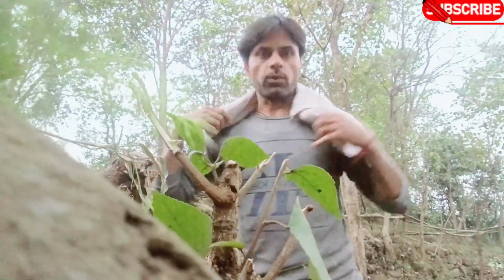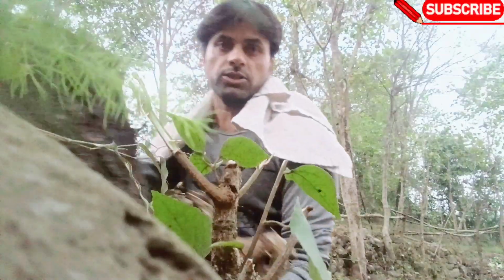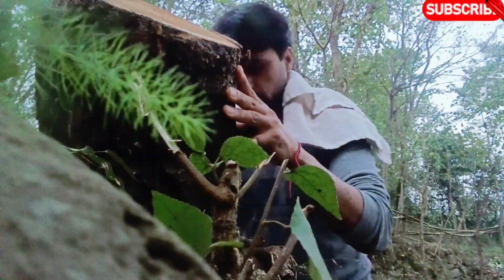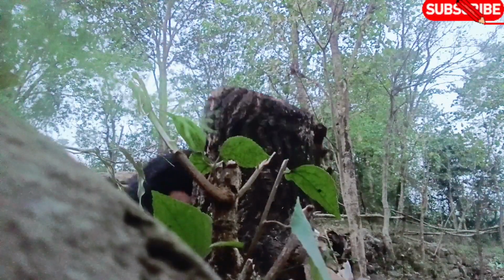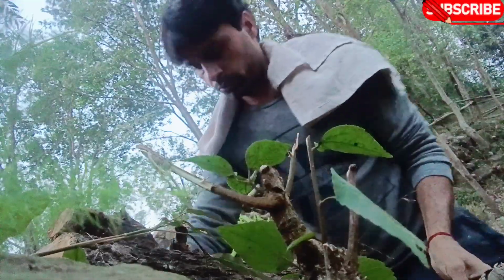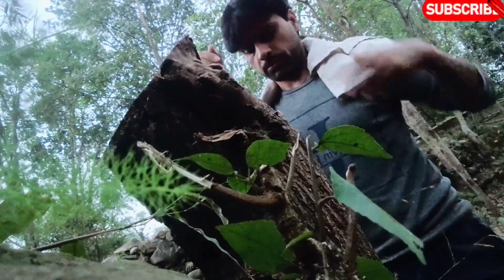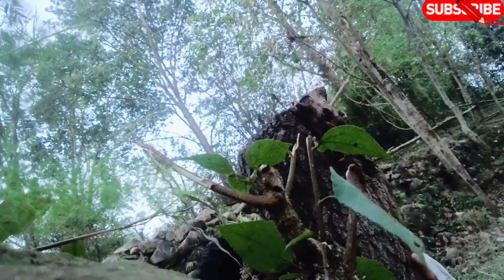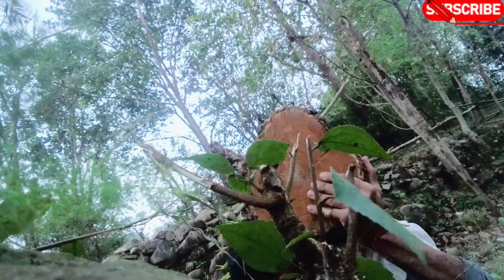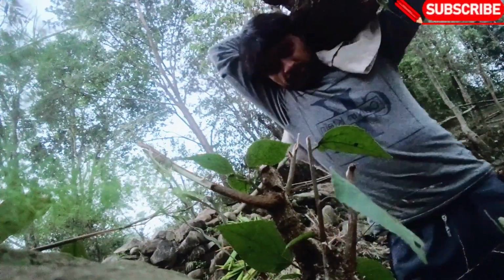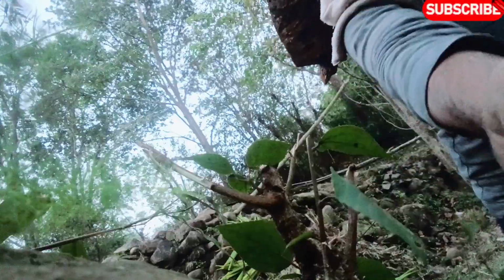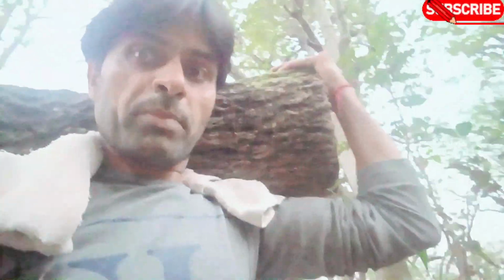I'm going to show you how I do it. So I'm going to lift that log. This is a heavy one, but I can lift it. God, it's a heavy one. I have to lift it very carefully. Oh my god. So my friend, it's a heavy one. So I will meet you after reaching home. You can see here, it's heavy. I'm panting.